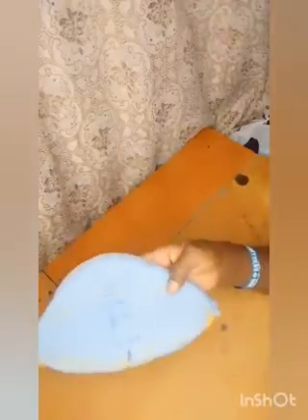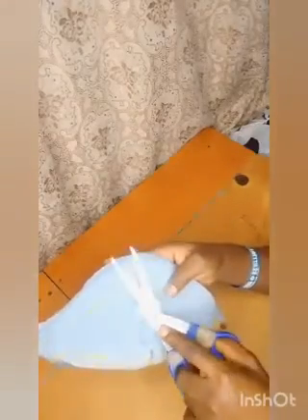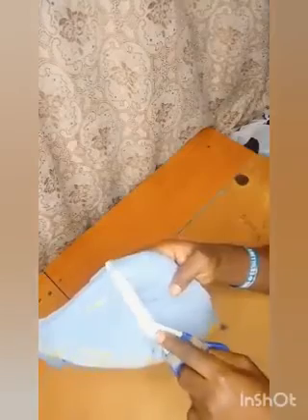Some persons use a razor, but I'm going to use scissors to do so. I blend the edges. This needs a little level of tacticality, so you have to be patient and follow your instincts.